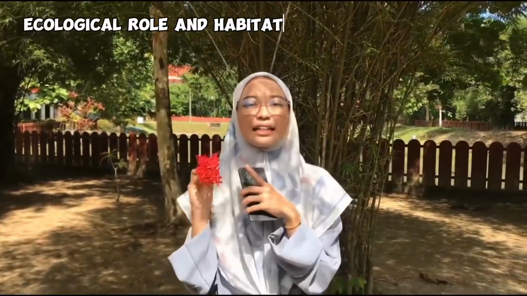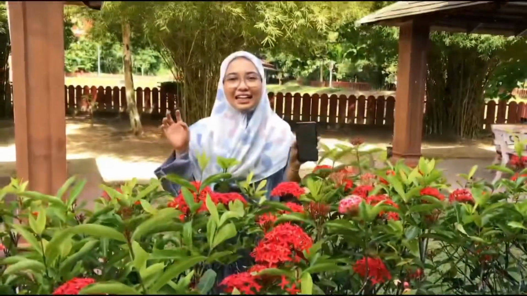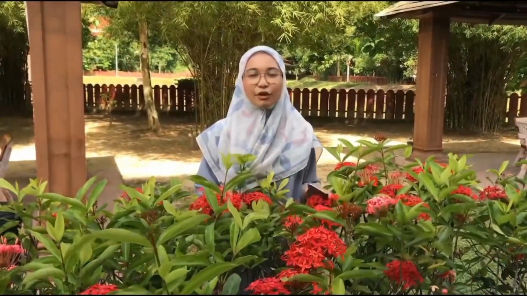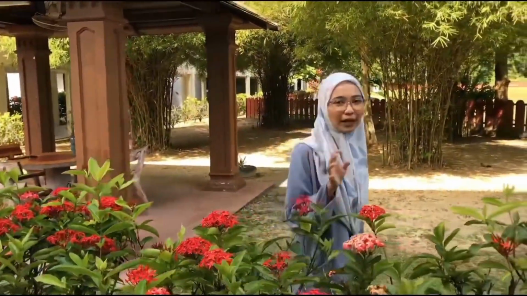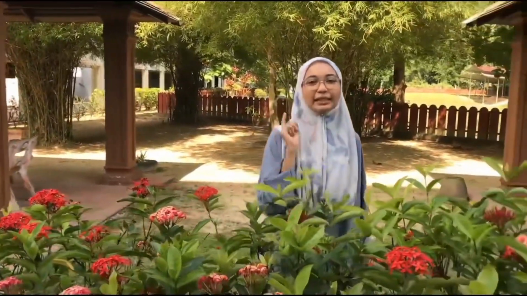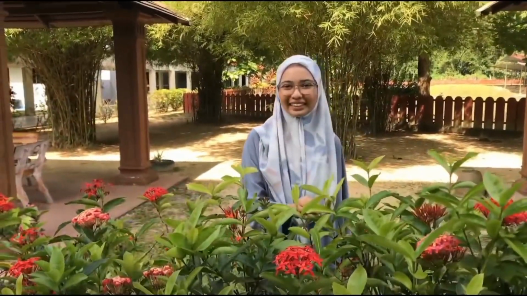Hello everyone! Today we are going to talk about the habitat and ecology of this species. This is West Indian jasmine, or scientifically known as Ixora coccinea. This plant is not only beautiful on our campus, but it plays an important role in our ecosystem. Ixora coccinea originated from South and Southeast Asia, particularly India and Sri Lanka. It has become widely naturalized in tropical and subtropical regions worldwide.